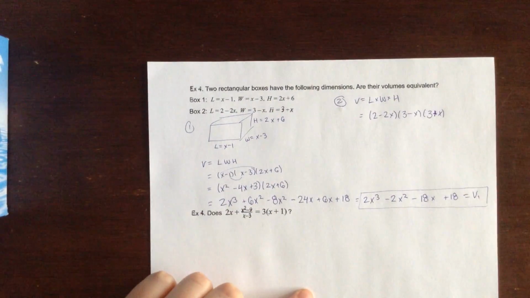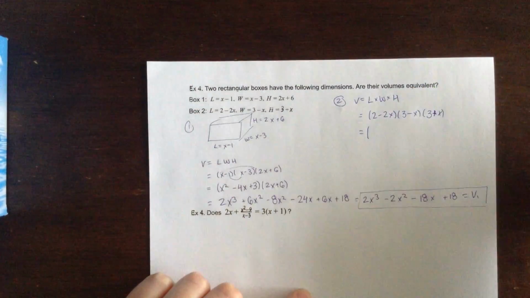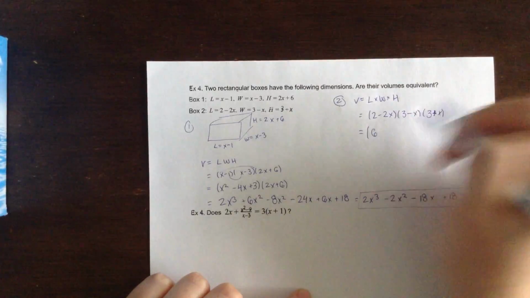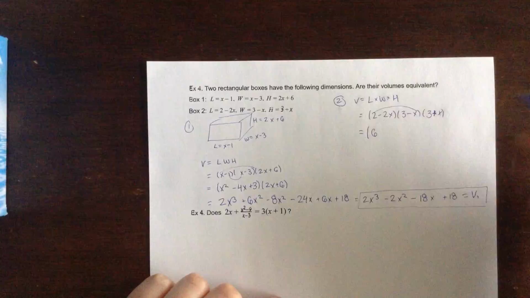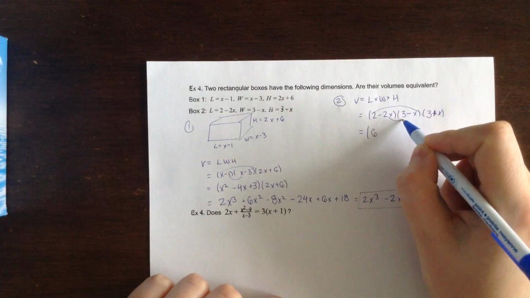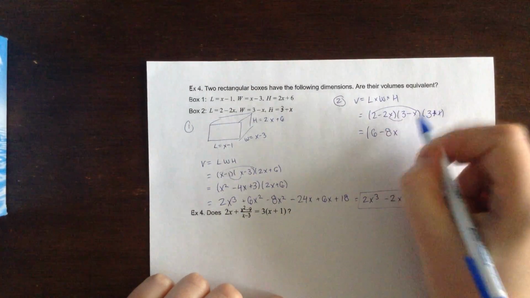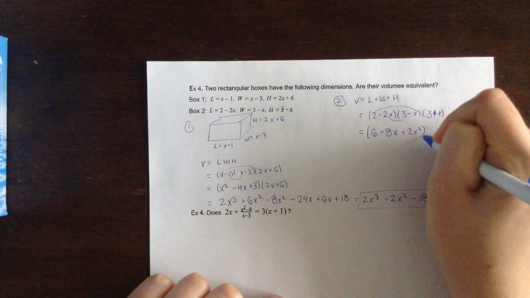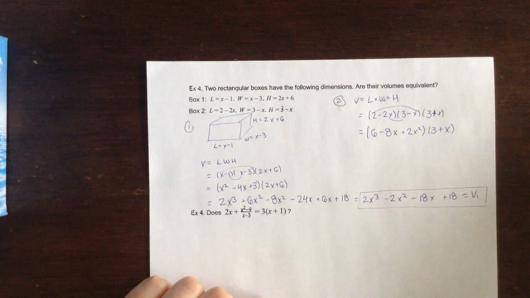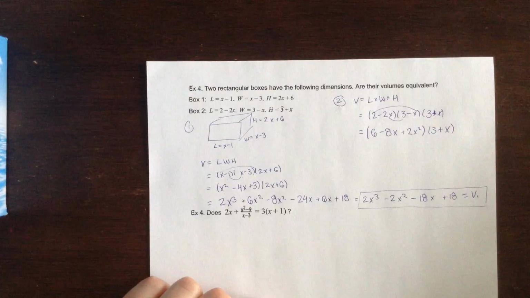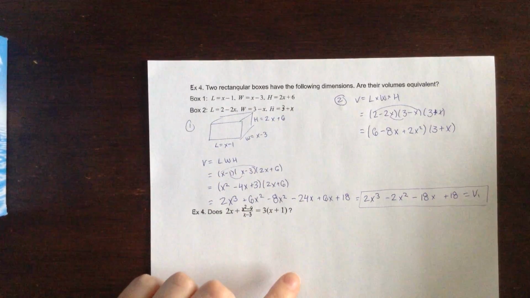And same idea, I'm going to start by multiplying my left two brackets. 2 and 3 gives me 6. 2 times negative x is giving me negative 2x. These guys give me negative 6x, so together that's negative 8x. And then I've got plus 2x squared. If you want to switch these around and have your x terms beforehand, you can totally do that. I think I'll just leave these in the order they are until the end.